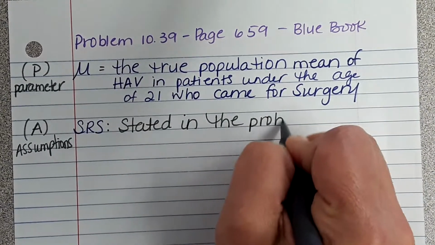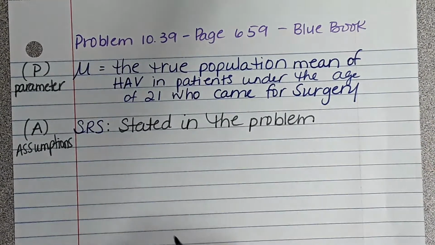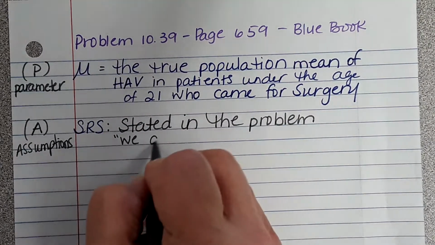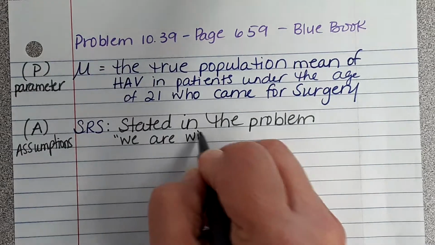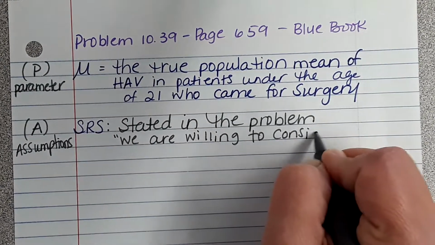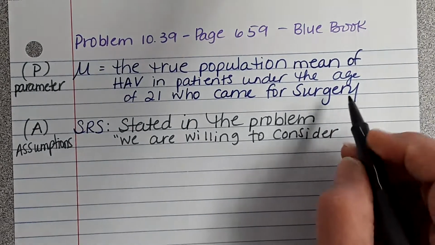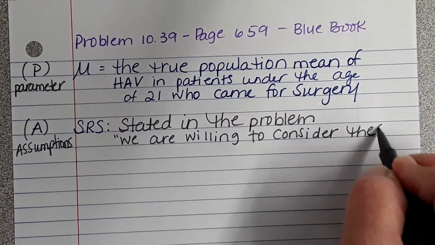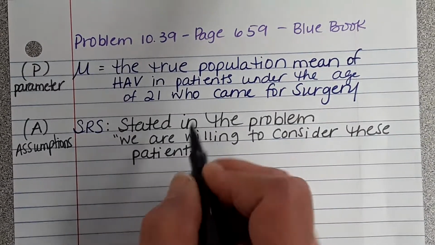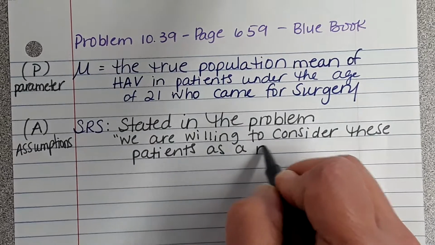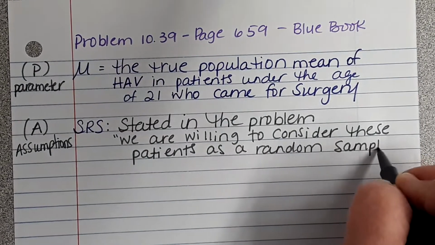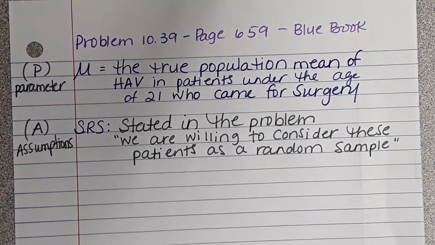And now, how is it stated in the problem? Okay, that's how it's stated in the problem.